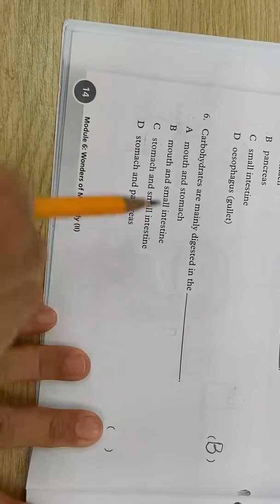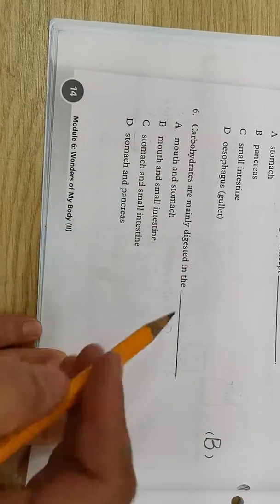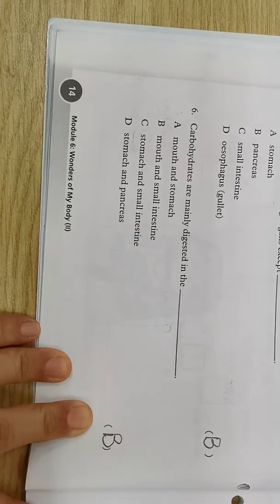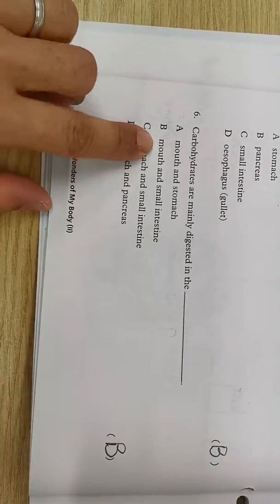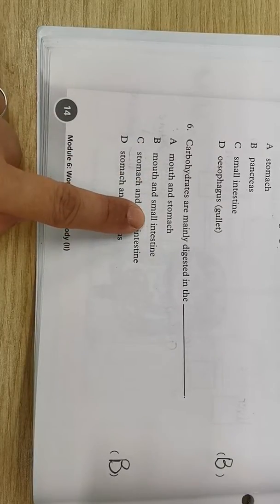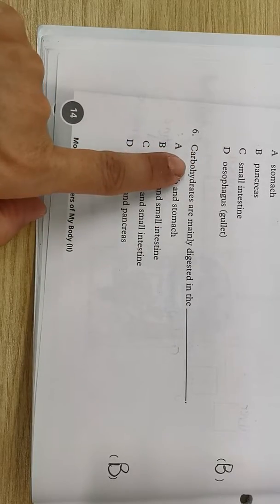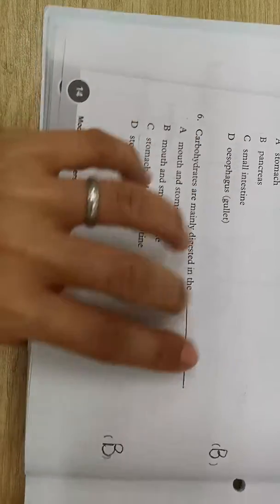Question 6. Carbohydrates are mainly digested in the mouth and small intestines. So B is the answer. In the mouth, the salivary gland produces the enzyme. In the small intestines, again there's enzyme by the small intestine and pancreas that will digest carbohydrates. So B is the answer.